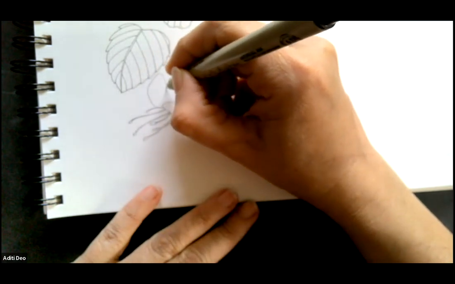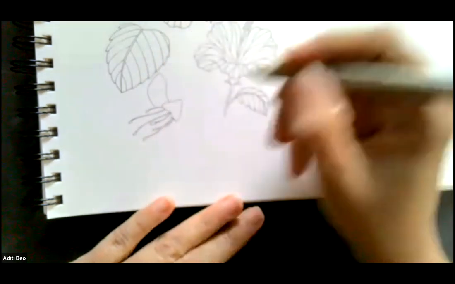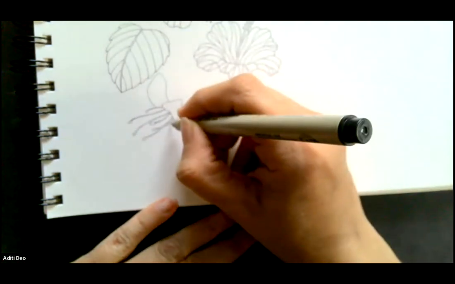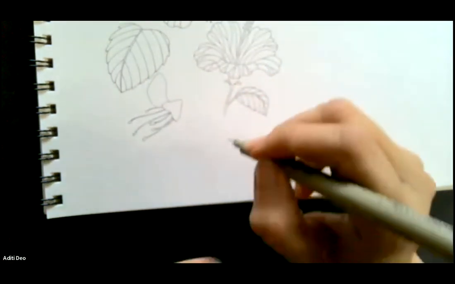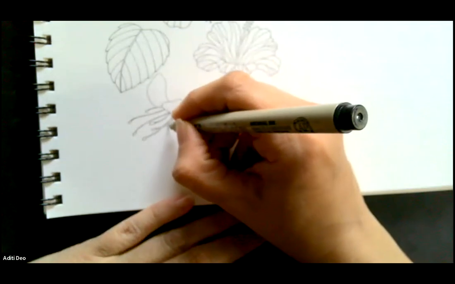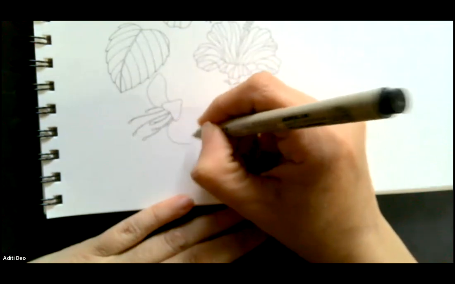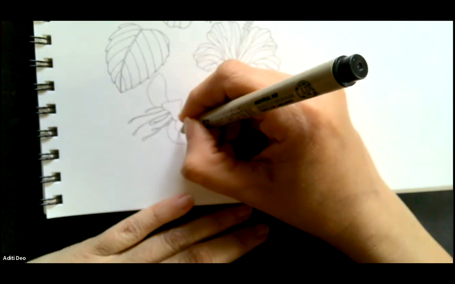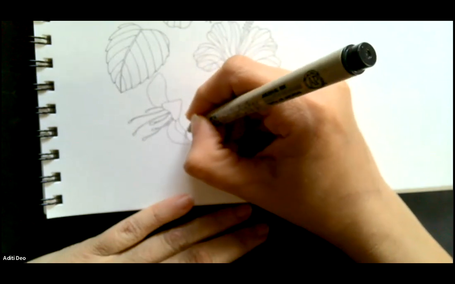And that was for maybe botanical requirements. But you could also use this as the first basic graphic to make other kinds of artwork.